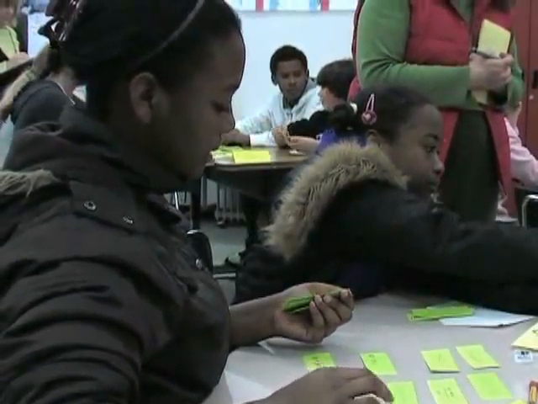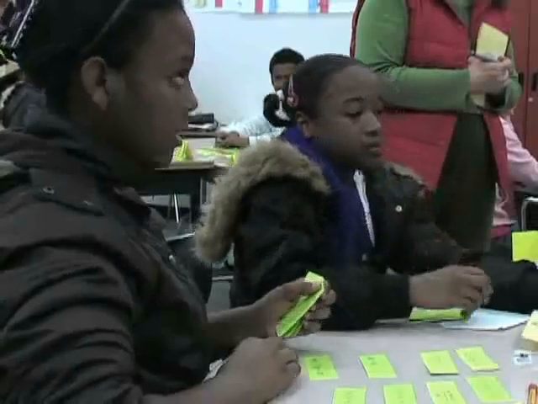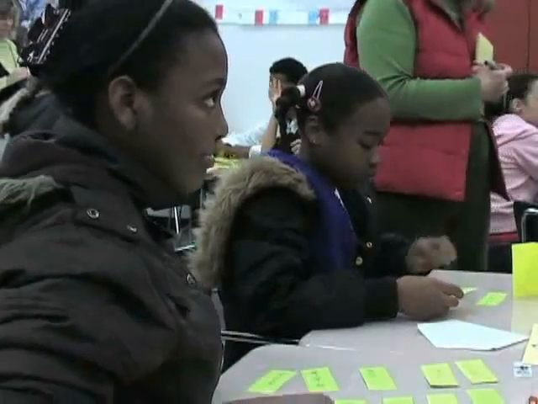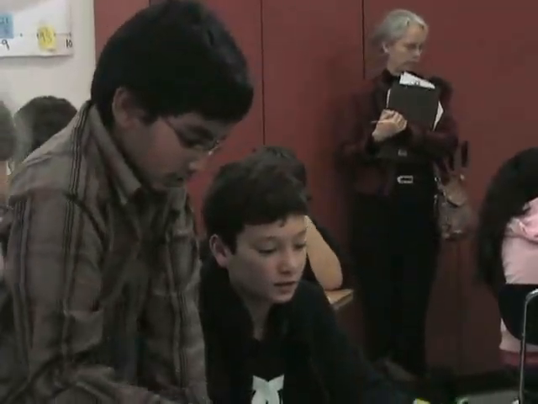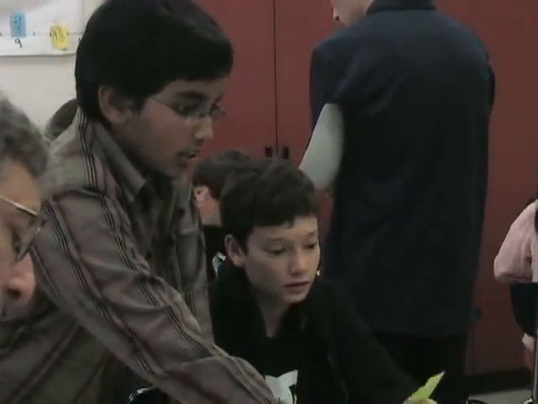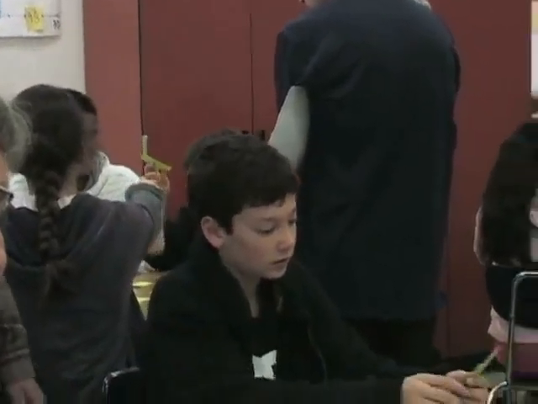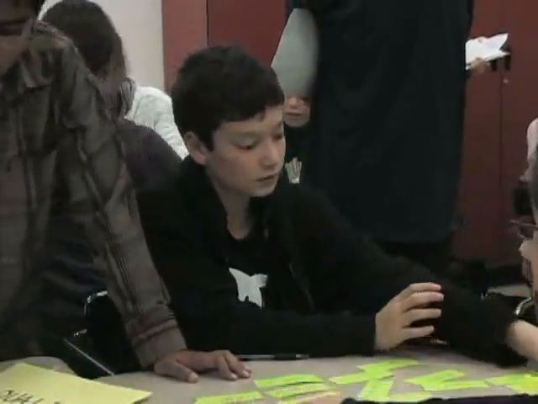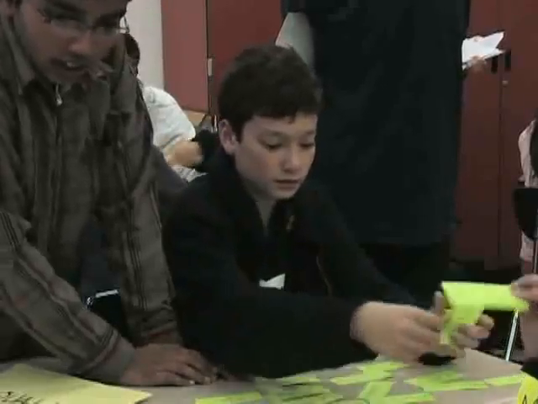First, we should set them into groups. We're looking for equations, expressions, and inequalities. Who's gonna do expressions? What are these? Inequalities. Okay, I'll do equations. These are inequalities. Yeah, I'll do equations. I'll take the inequalities. I got it. This would be an expression, right?